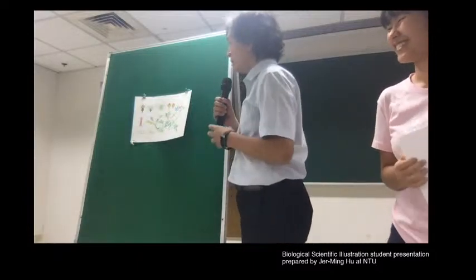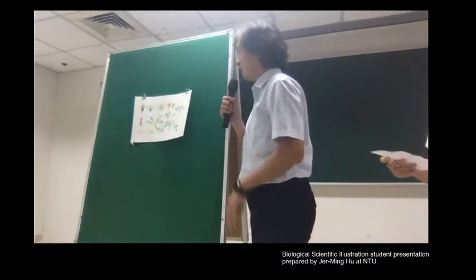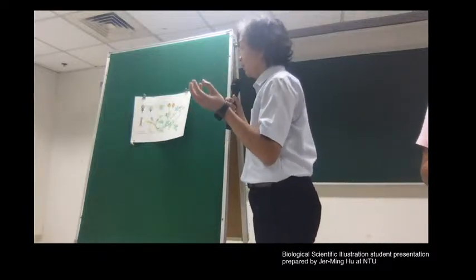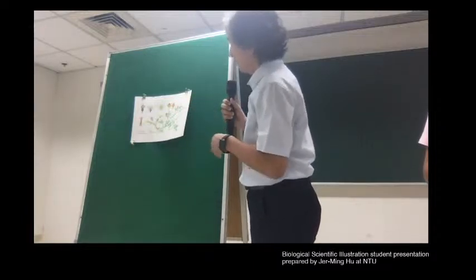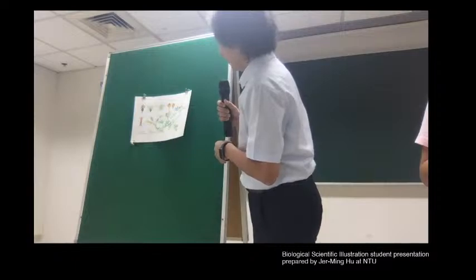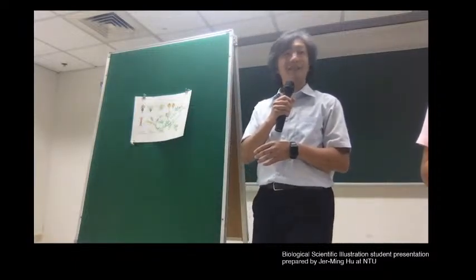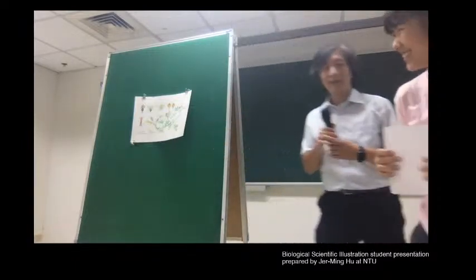So this is a drawing of Rosa transmorrisonensis, including the different stages from the flowering bud, flowers, into fruit, and in combination with some of the details. And I think that's about it. Okay, thank you.